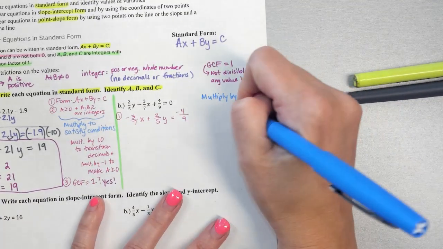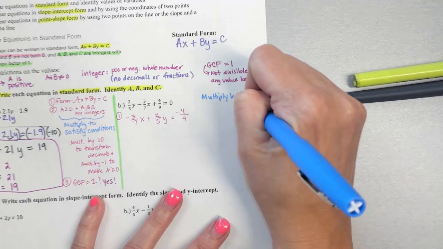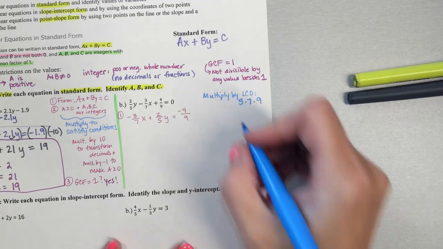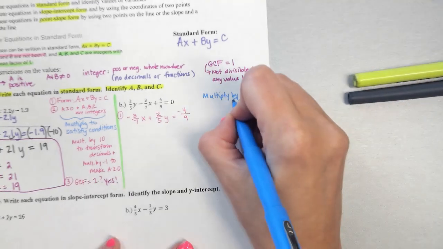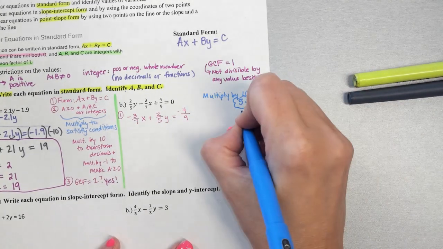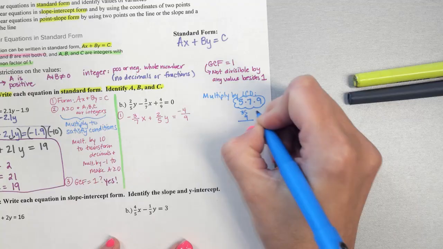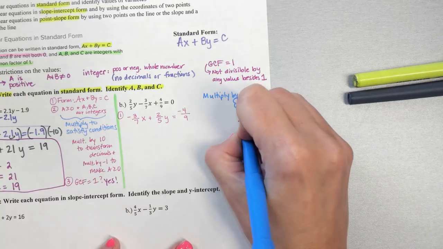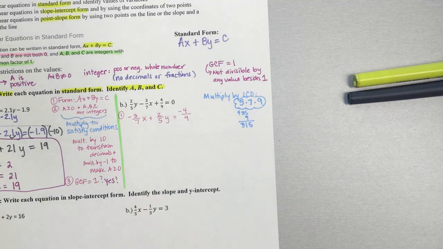So it would be 5 times 7 times 9. Now you could multiply that out. You could do 35 times 9. We'd have 45, 27 plus 4, 315. So you can multiply both sides by 315. But you're going to end up doing some cancellations.